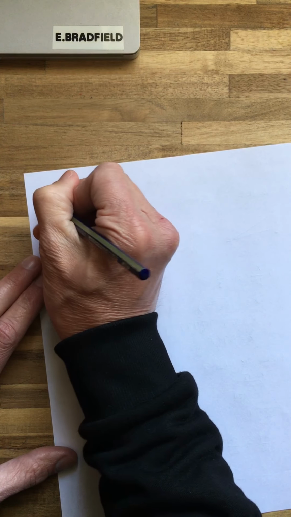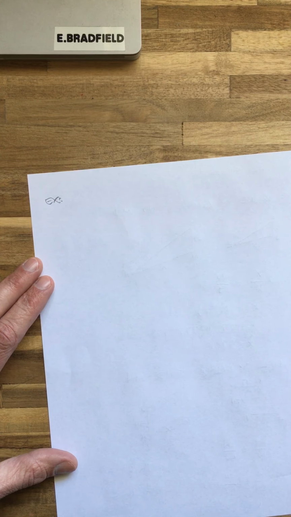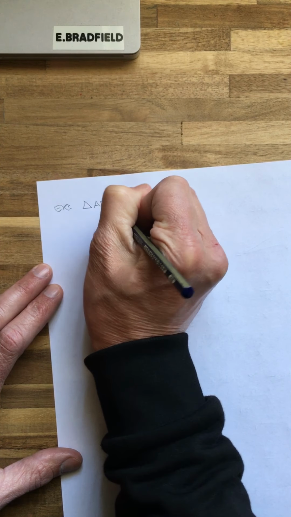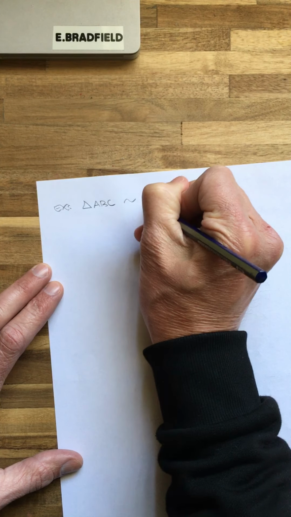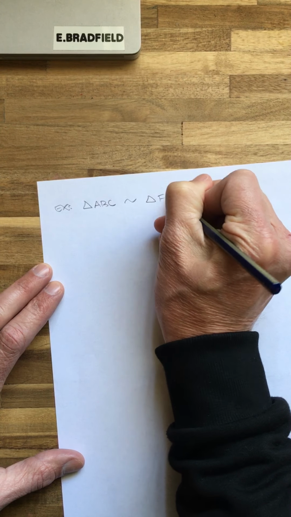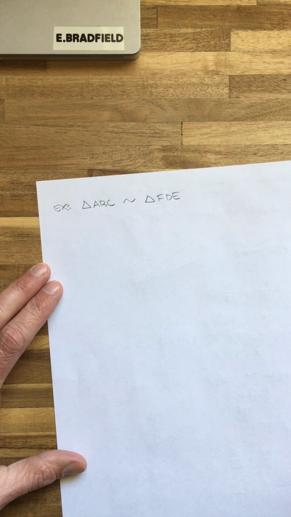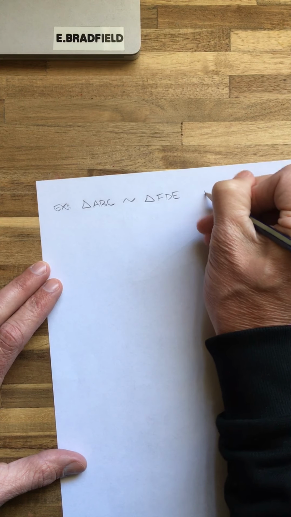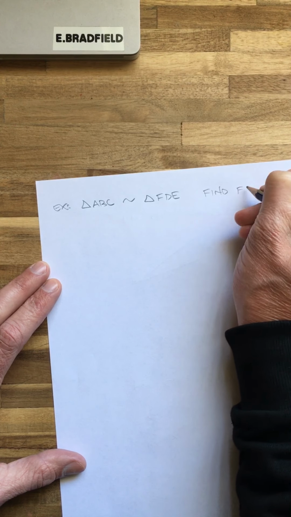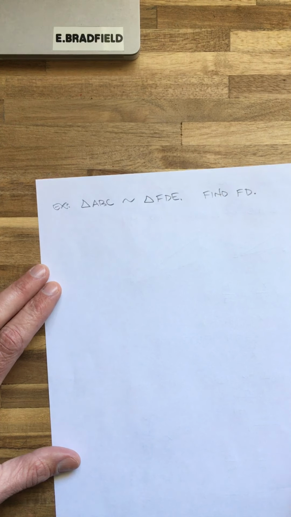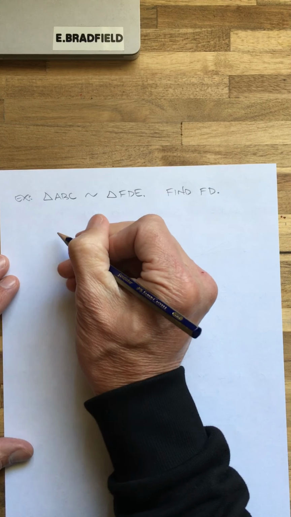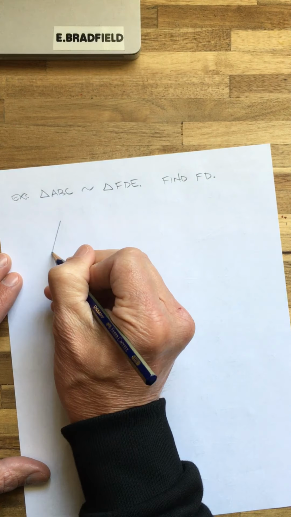All right, let's do one more example, then we'll get out of here. Last example. I know that triangle ABC is similar to triangle FDE, and we're going to find FD. So here's why I'm showing you how to use this. I'm going to give you this triangle.